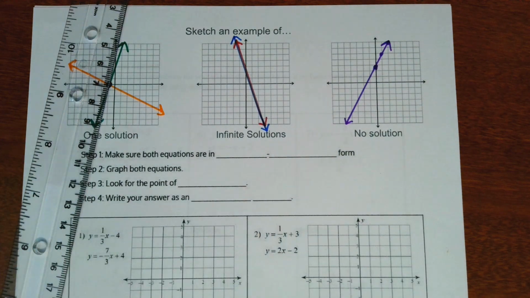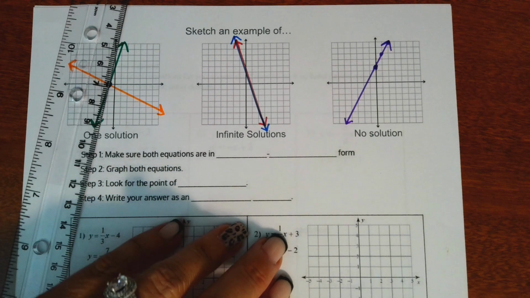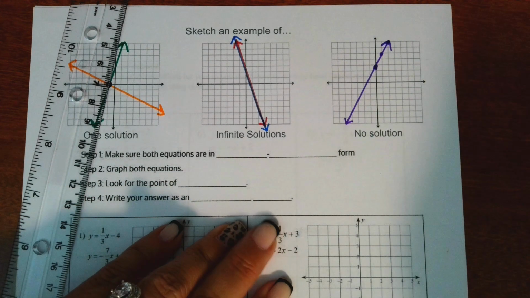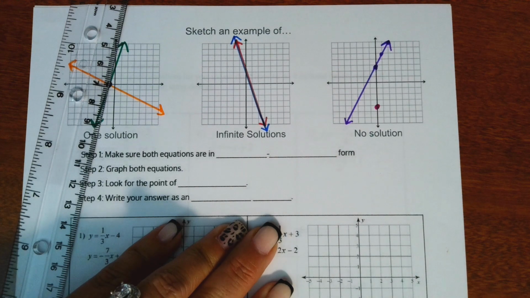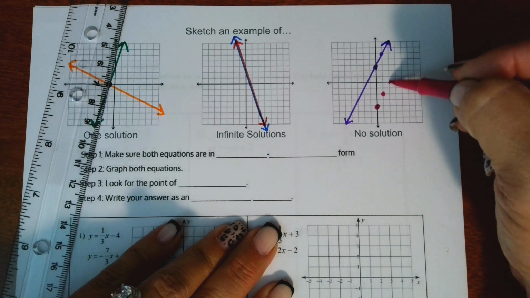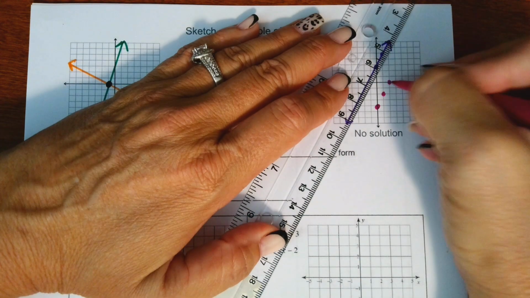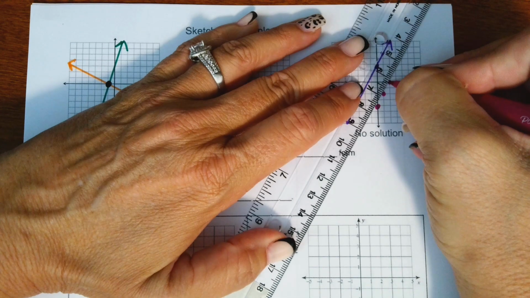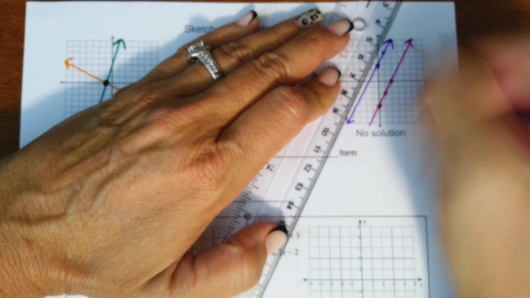And then I'm going to draw a second linear function. I do not care where it touches the y-axis, but it has to have the exact same slope. So I'm going to put it down here. And it's still going to rise 2, run 1, rise 2, run 1. This is going to create two lines with the exact same slope, which means they will be parallel.